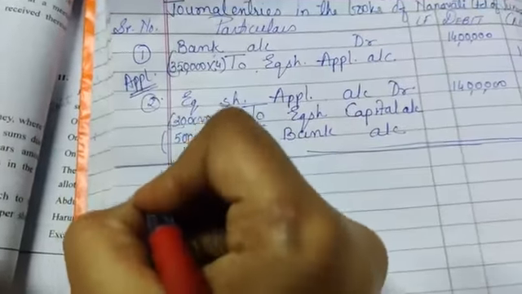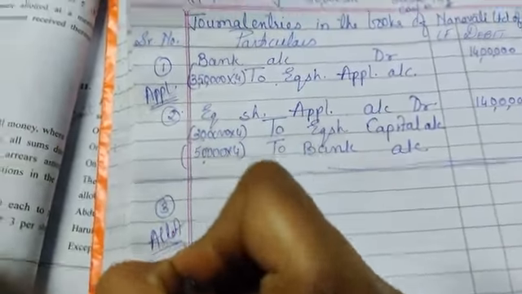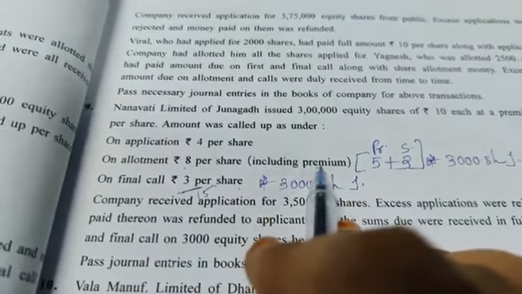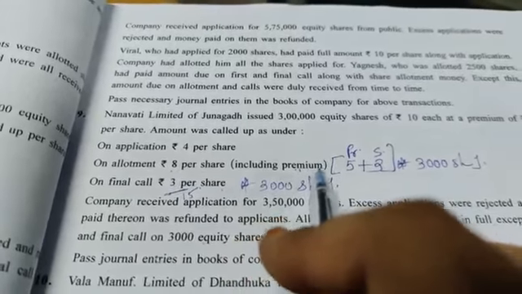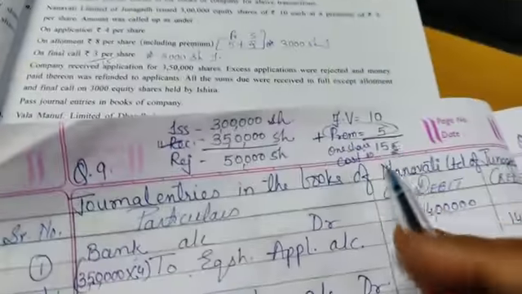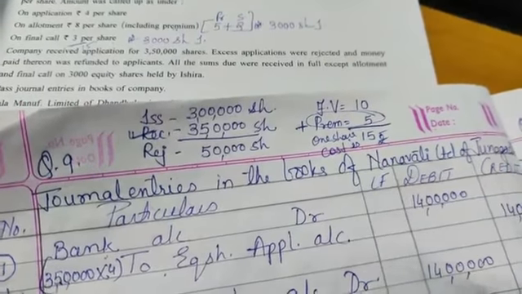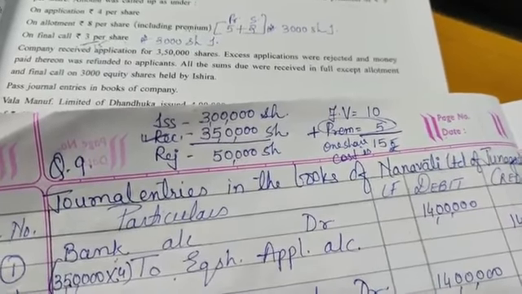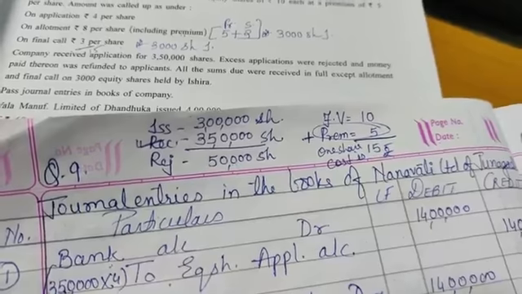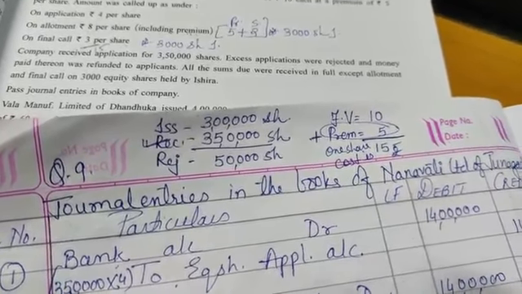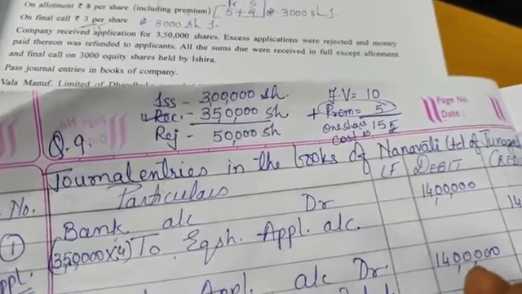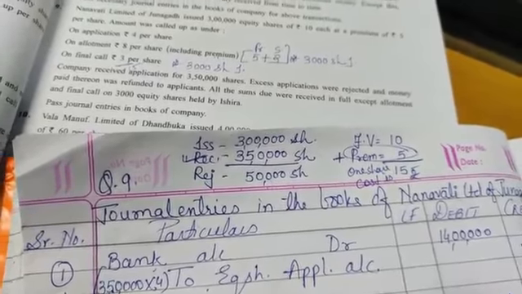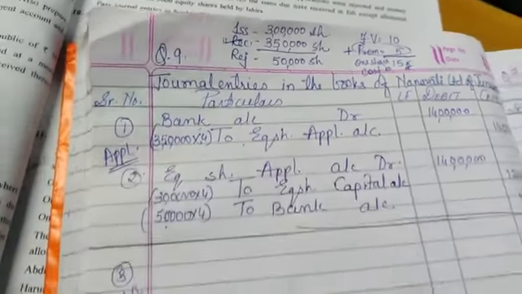Now the third entry will go for allotment. Now you have to remember that on allotment, premium is there. What is premium? Till now the face value was 10, now the face value has become 15. So you are getting something extra. When you are getting something extra, it is profit, and according to the rule, profit is always credited. Call in arrear is loss, so it will be debited. Premium, you are getting more amount, so it is good for the company, it is profit for the company, so it will be credited. In the theory portion we have studied, whenever premium is there, we treat it as a securities premium account. That will be credited.